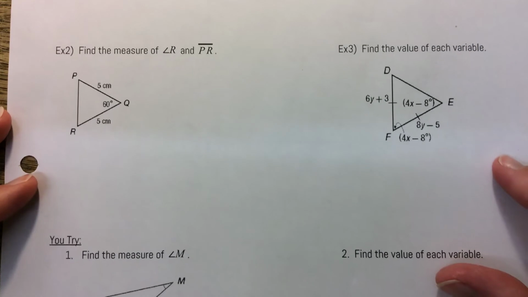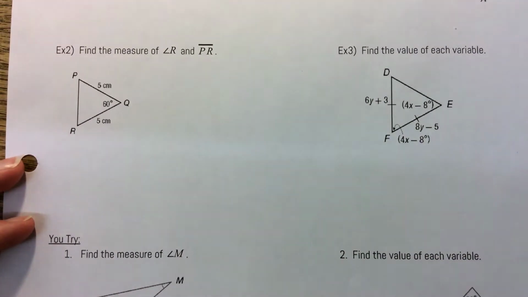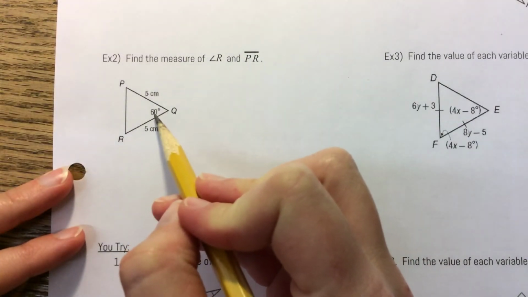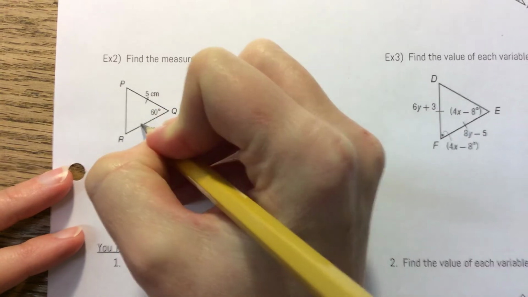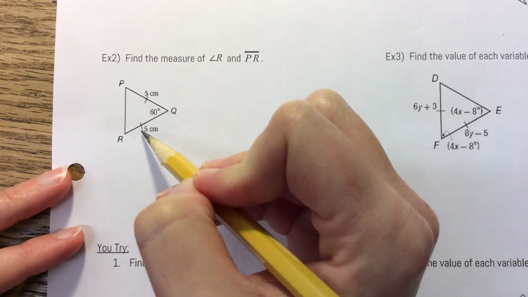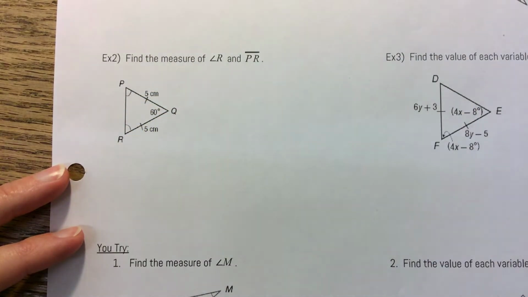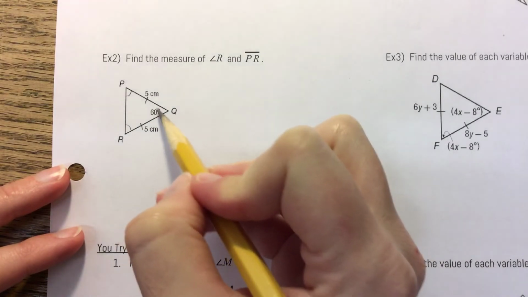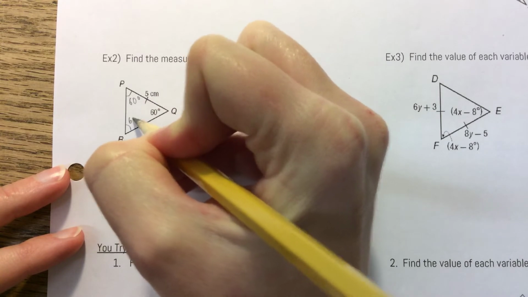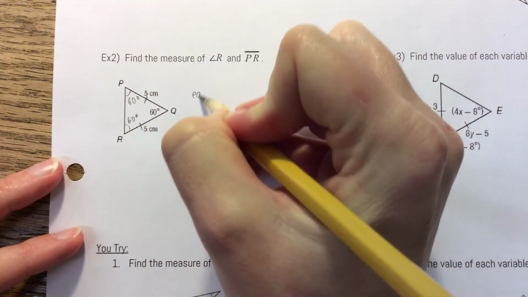Alright, example 2, find the measure of angle R and the measure of PR. So on here, if I'm looking at this triangle, if I see that this is 60 degrees and I have that equal to that, this is telling me that those sides are equal, which means it's isosceles. So if it's isosceles, these are my base angles, which would also be equal. Now if this is 60 and these two are equal, that means all of them would have to be 60 degrees. So that would also mean that this is equilateral.